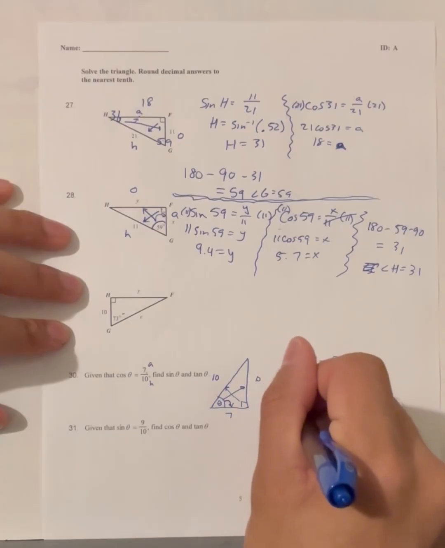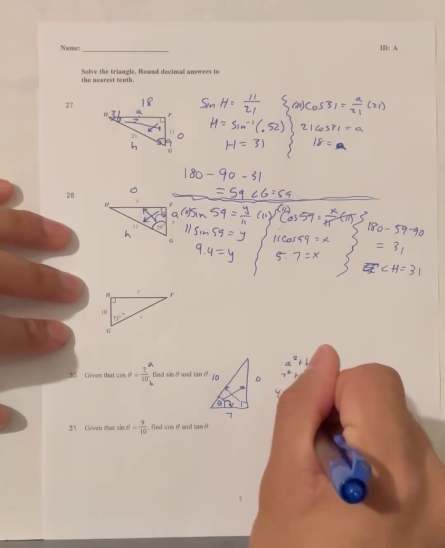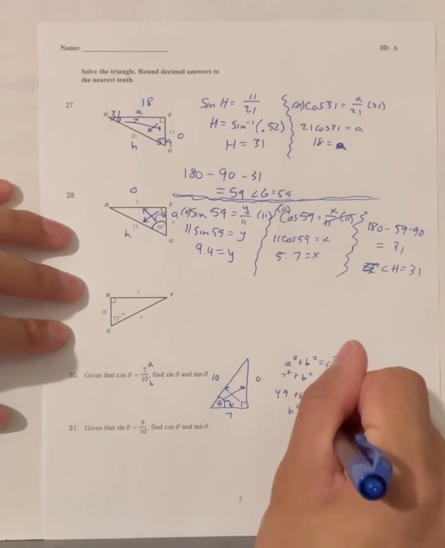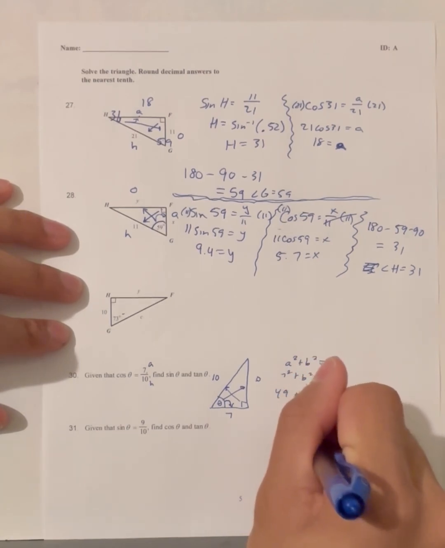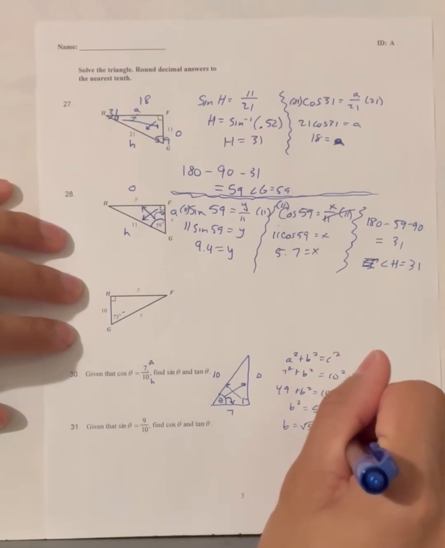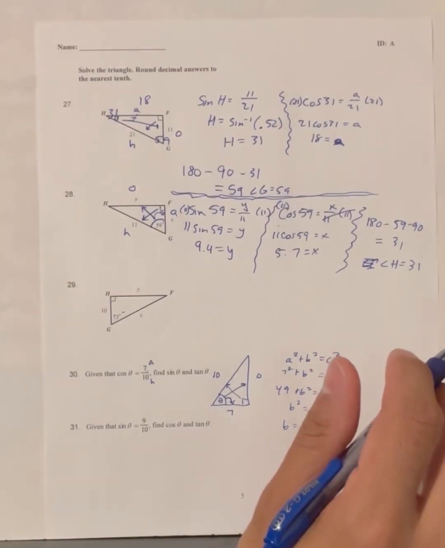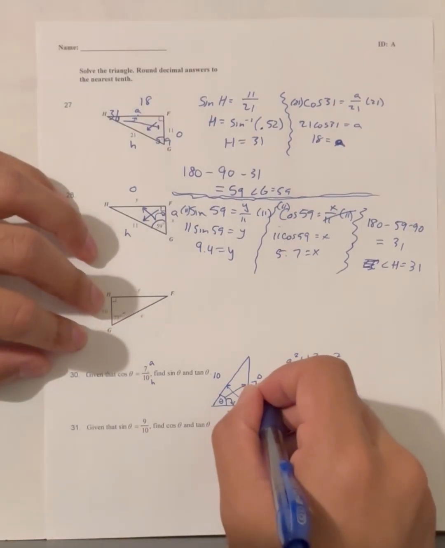So 7 squared is 49 plus b squared equals 100. And so if we subtract 49 from that side, we get b squared equals 51. Taking the square root of both sides, we get b equals square root of 51. And the square root of 51 is 7.1. Okay, so this side that we called the opposite side is going to be 7.1.